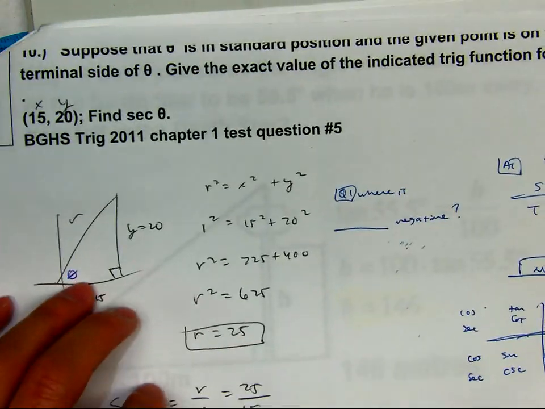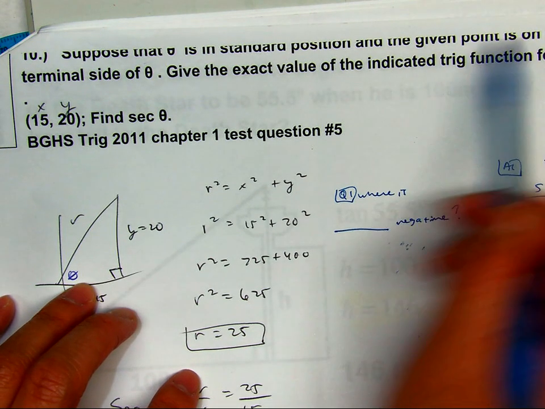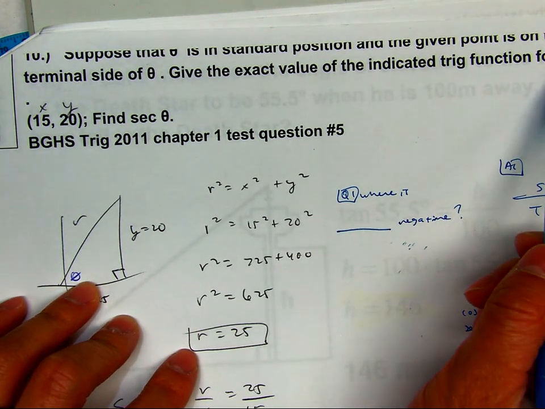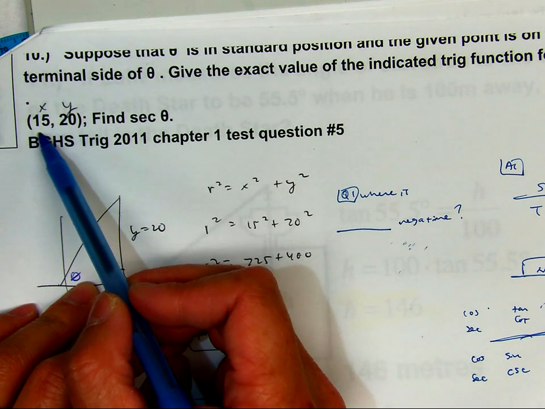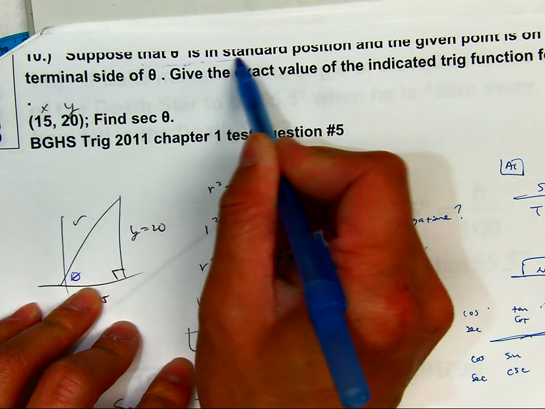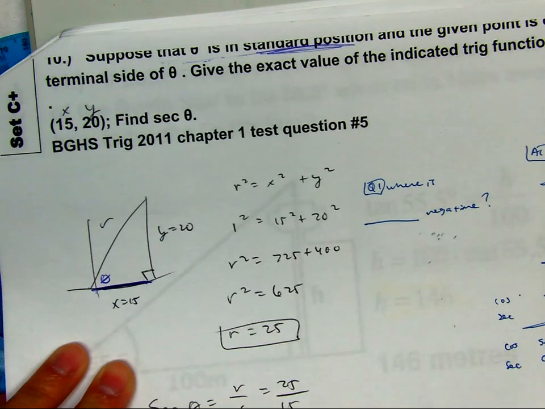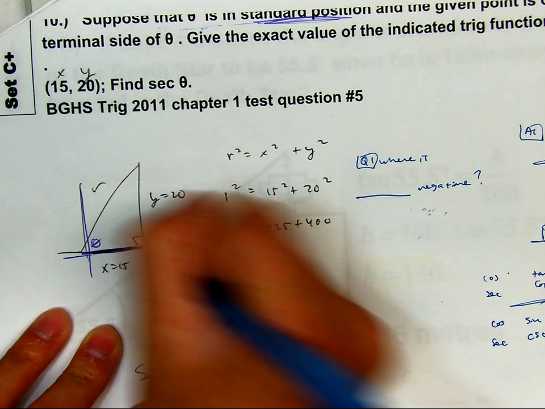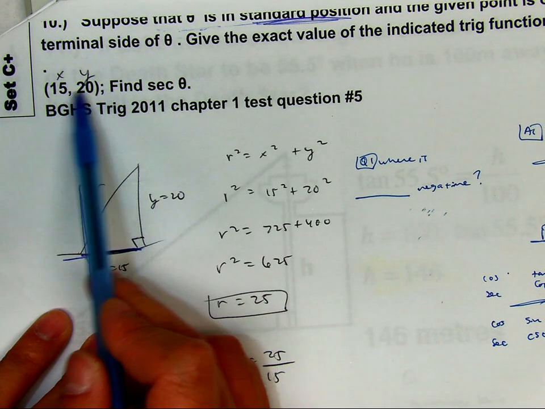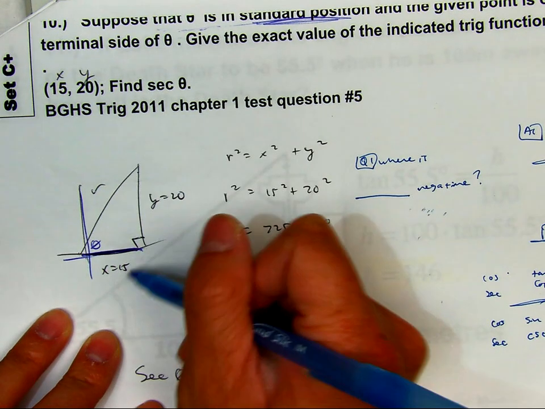Suppose that theta is in standard position and the given point is on the terminal side of theta. Give the exact value of the indicated trig function for theta. And then we have the ordered pair 15, 20, find secant of theta. So it's saying that theta is in standard position. So here's standard position in our coordinate plane. And it tells me 15, 20. So 15, 20 means x and y are both positive, so we write 15 and then up 20. So x is 15, y is 20.